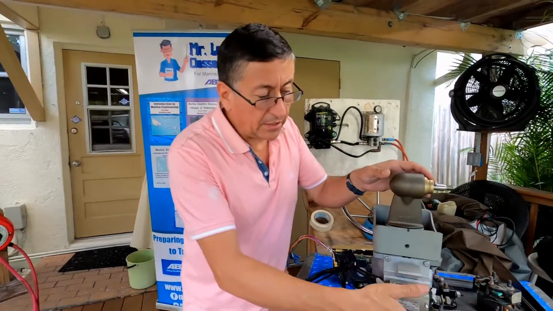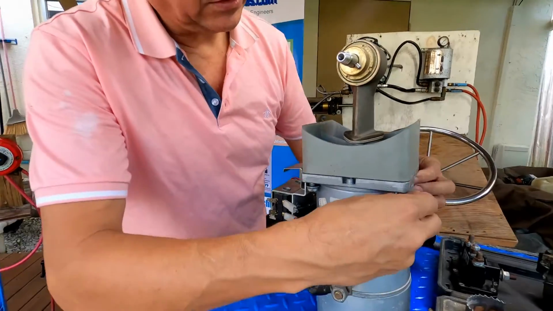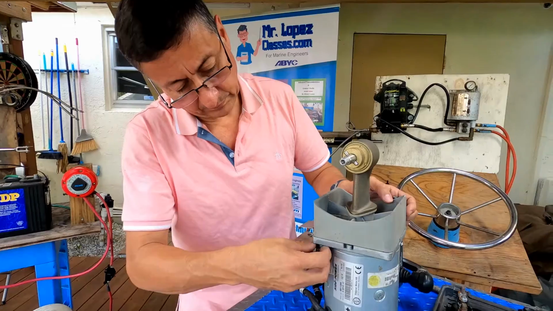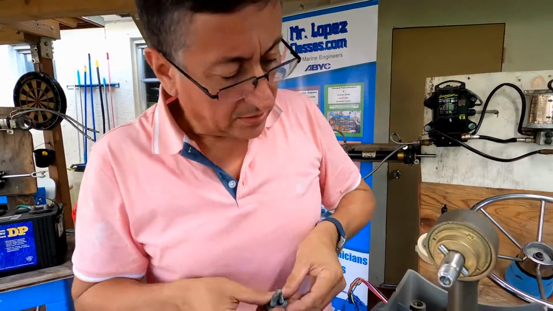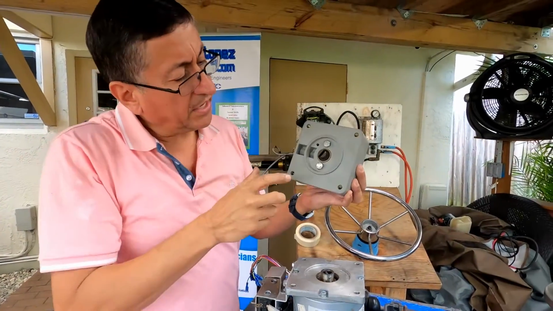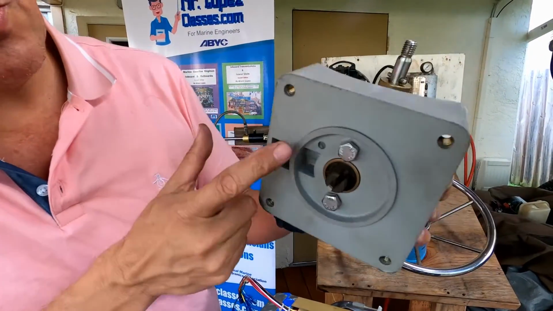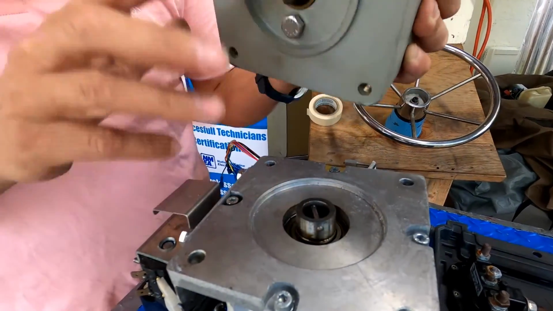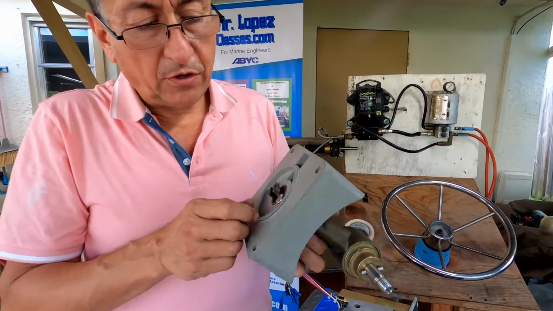We are going to disassemble the unit. The first step is to remove those bolts. Be careful because those bolts have a special thread. We are going to collect the bolts, and right now the bracket is free. Be careful with the bracket. This is the shaft of the lower unit, it has a groove, and that groove enters that key. That's important. Okay, and we are going to remove the plastic bracket from the lower unit.